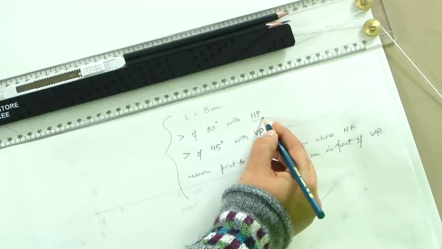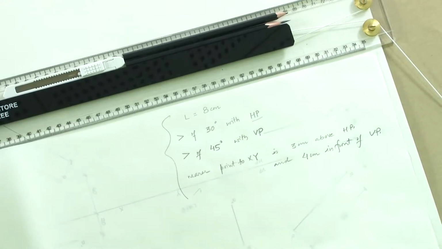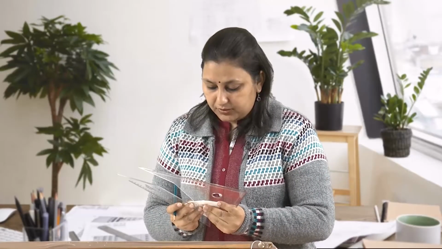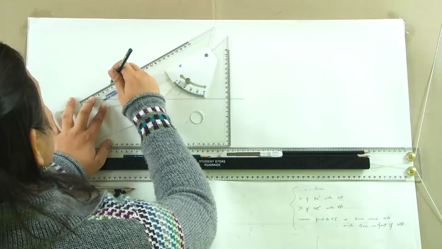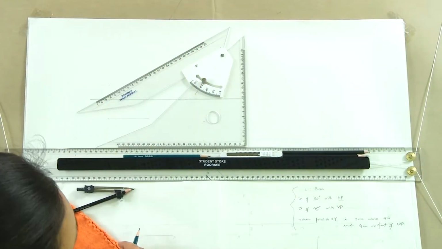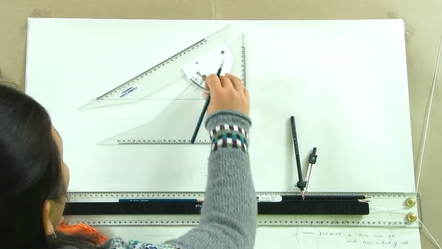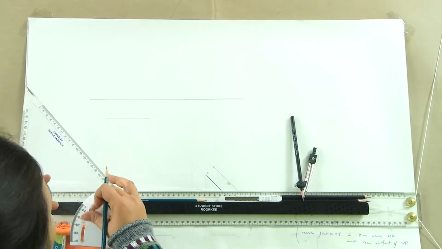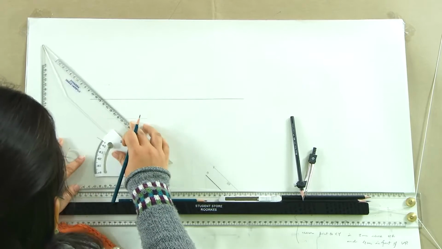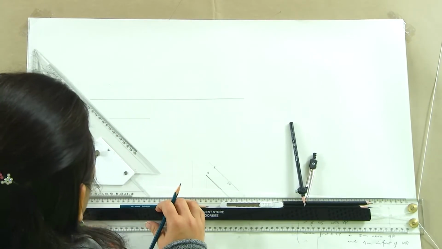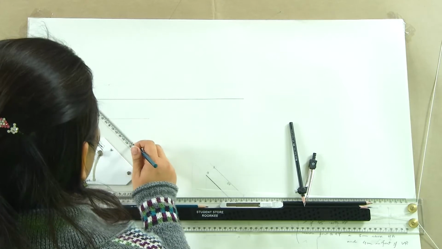When the line makes an angle of 30 degrees with HP, it will be seen in the elevation, or in VP. So, we make this line at 30 degrees to HP, and we make another line which is at 45 degrees to VP.